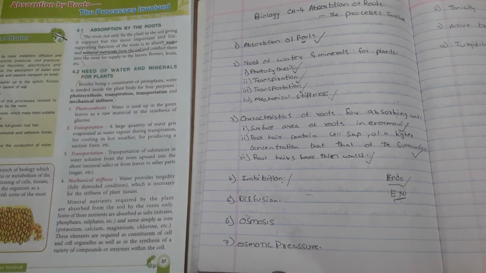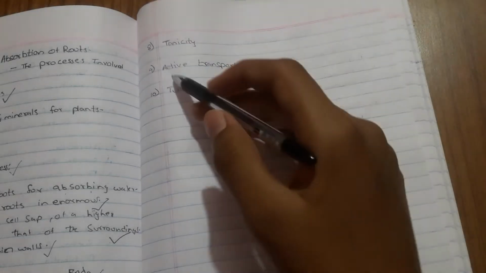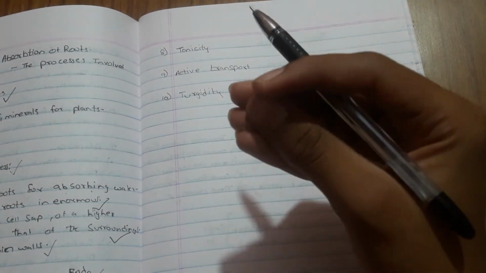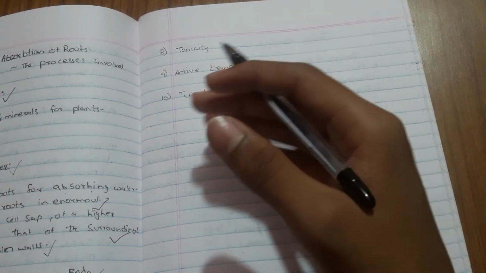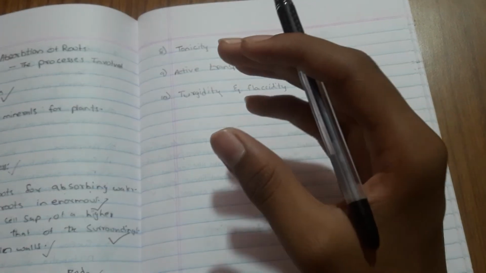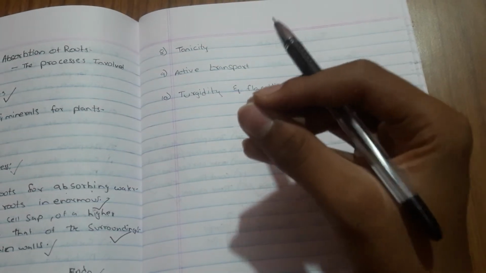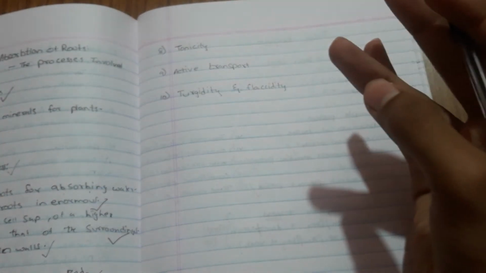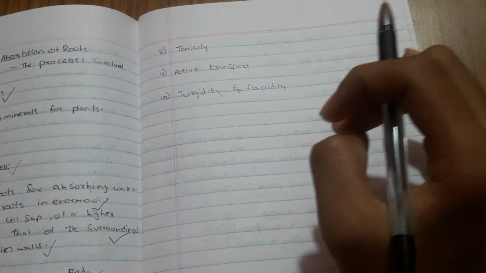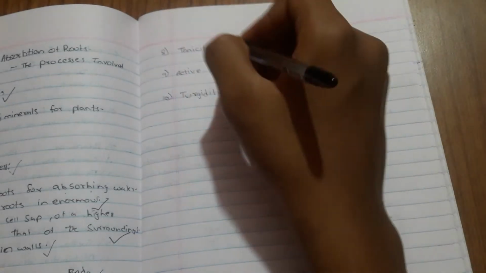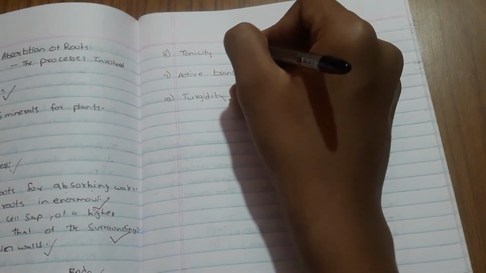Okay, so first, what do you mean by tonicity? Tonicity is the relative concentration of the solution that determines the direction and extent of diffusion. Based on its solution they are classified into three types: isotonic, hypotonic and hypertonic. So first we will learn about iso. What are those three? Let me explain.